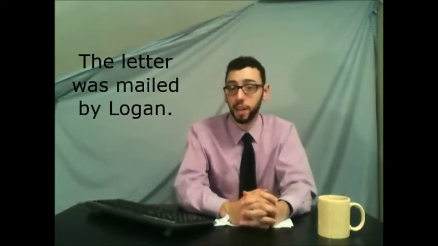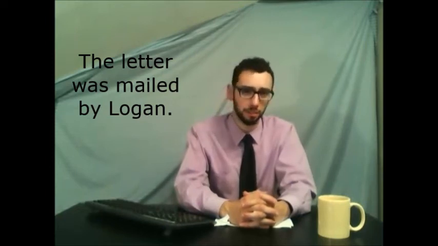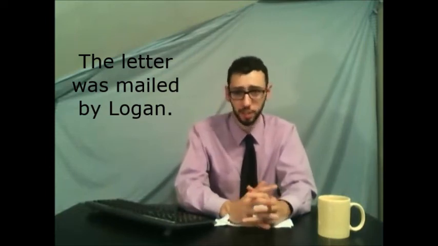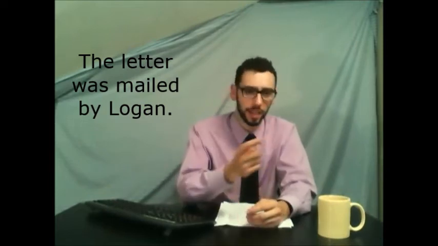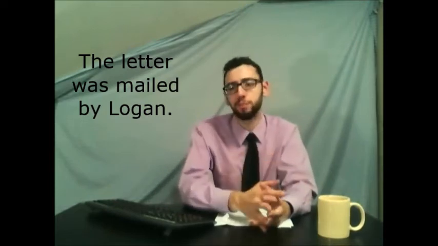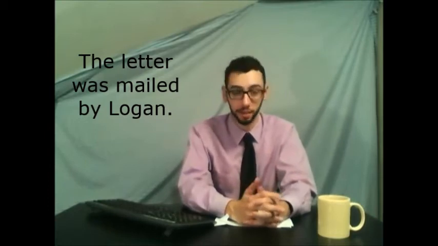The subject is now the letter instead of Logan. The verb is still mailed, but now it's preceded by a form of to be, which in this case is was. And the subject from the active, Logan, is now moved to where the object used to be and turned into a prepositional phrase with the word by, in this case, by Logan.